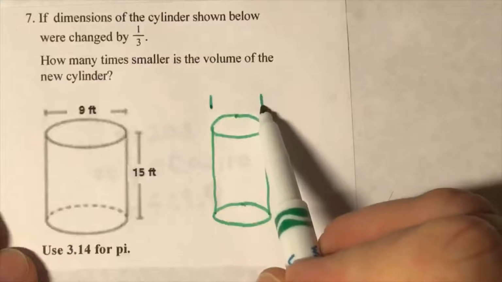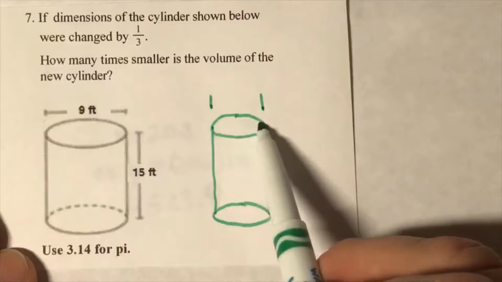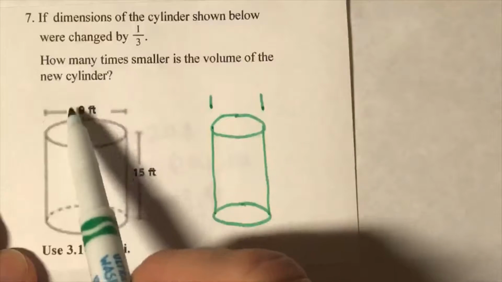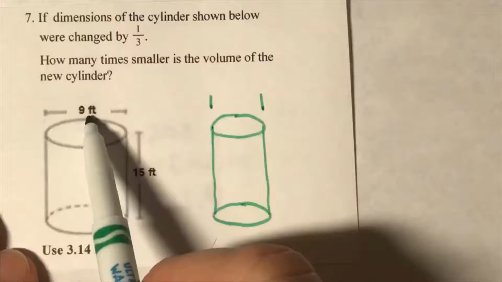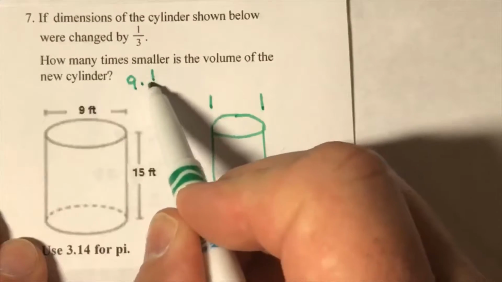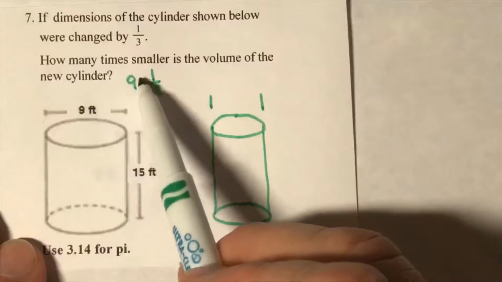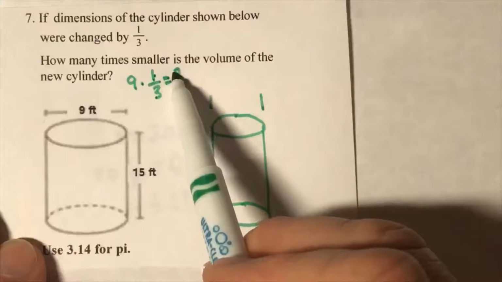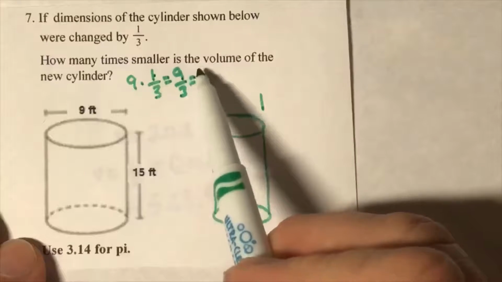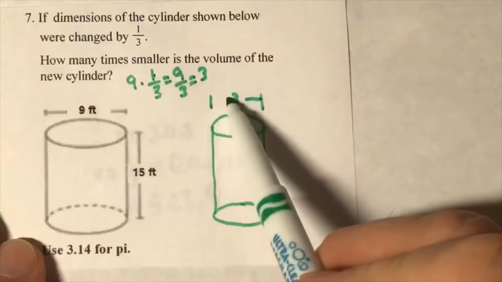The diameter goes from one point of this circle all the way across to another point. So this represents the diameter. If we took the dimensions here and took 9 times 1/3, that is 9 times 1 divided by 3, which equals 3. So the new diameter would be 3, from here to here.